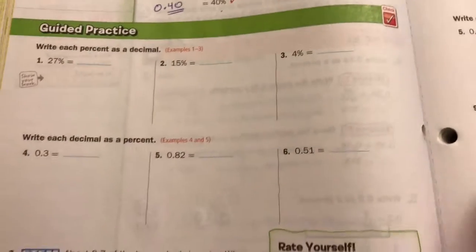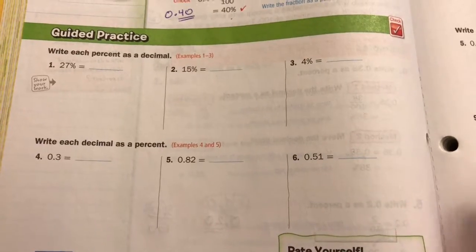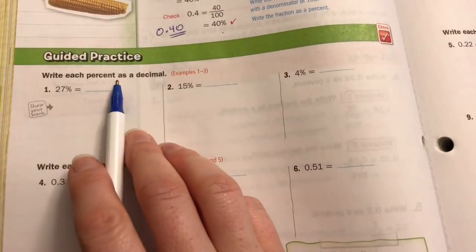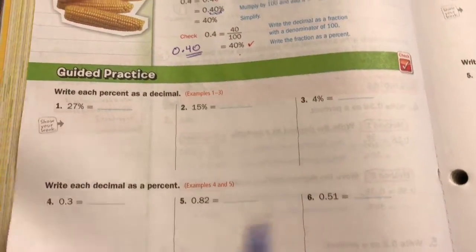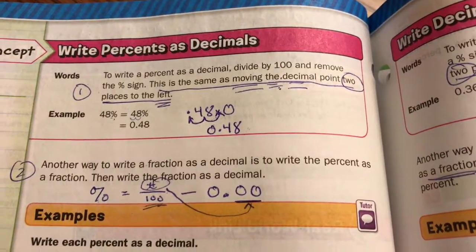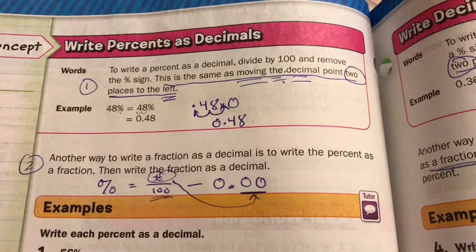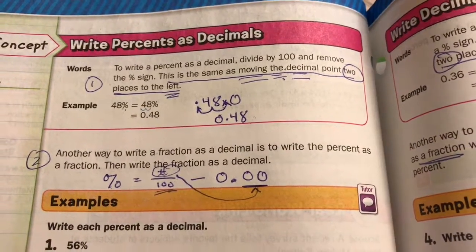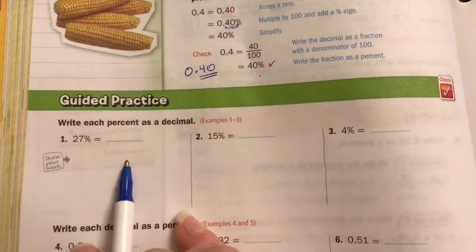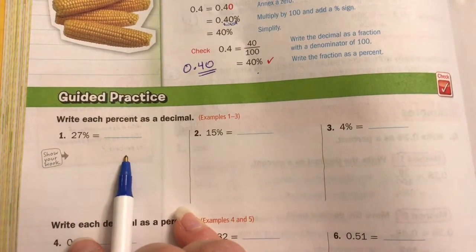All right, we're going to look at 4 of these. So first we're writing the percent as a decimal. What did we have to do? We could do method 1, where you move the decimal to the left, or you could turn it into the fraction. So try one or the other, push pause, and then see how I did it.